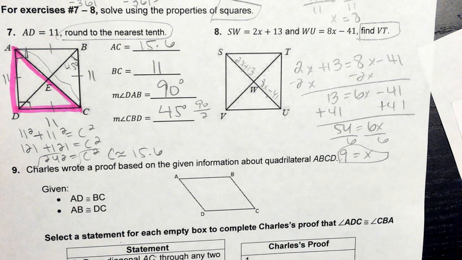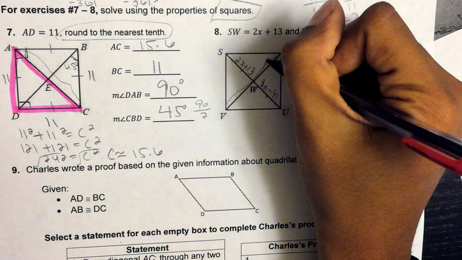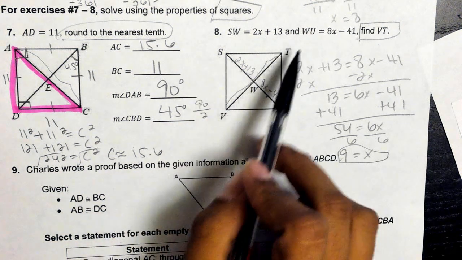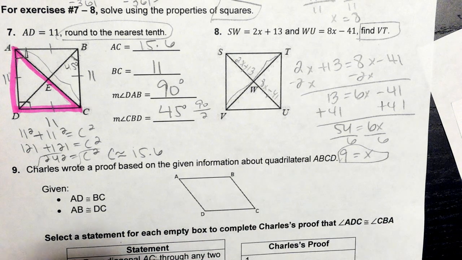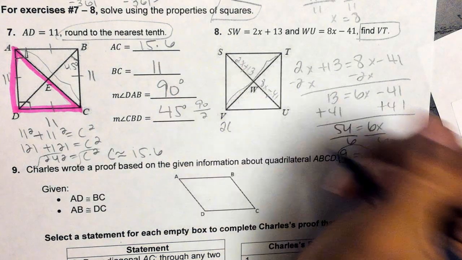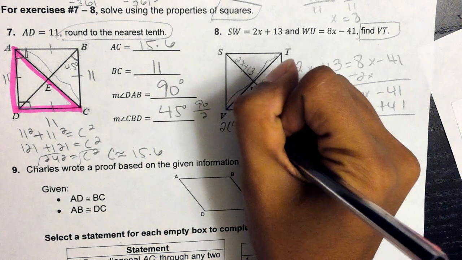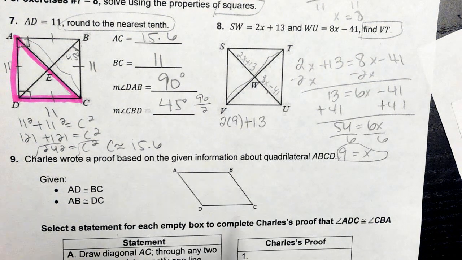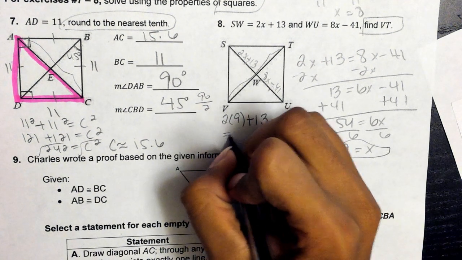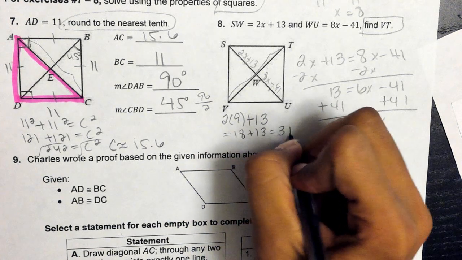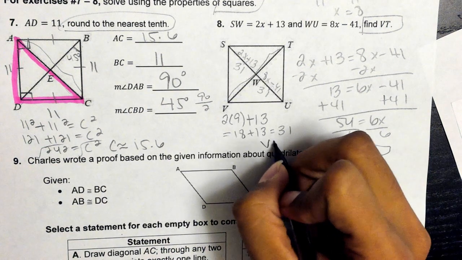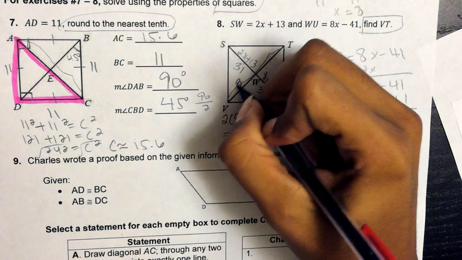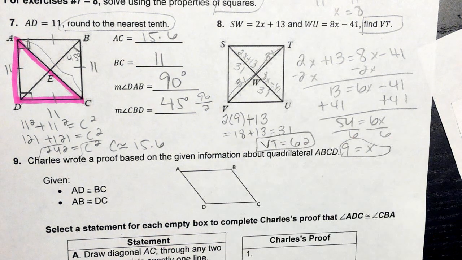Now, is that what they want? No. They do not just want x, they want VT. So they want this whole diagonal here. Now, remember, diagonals are congruent to each other. So if we plug it in for this line, it's going to be the exact same thing for this line. So we got 2 times 9, I'm just picking one, plus 13. Just pick either one because you're still going to get the same answer for both. So you got 18 plus 13, which equals 31. So if they're both 31, you got VT is equal to 62 because it's the same thing on the other side.